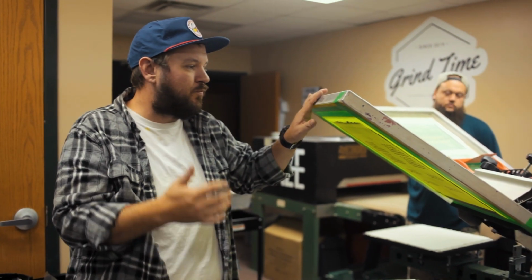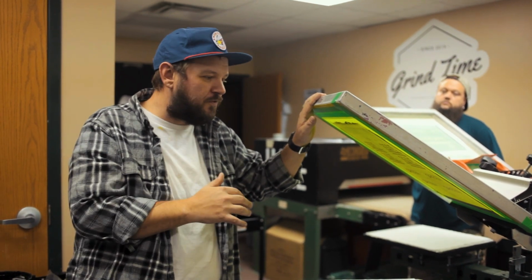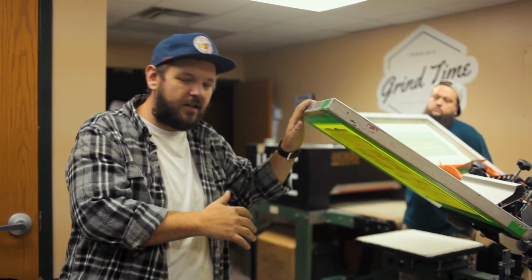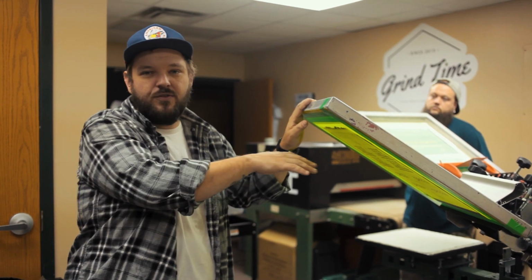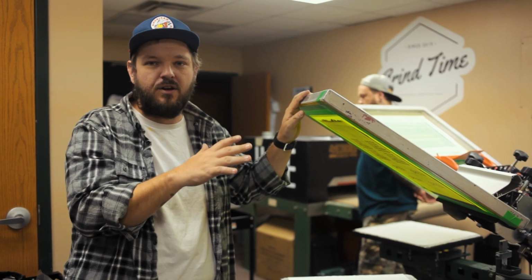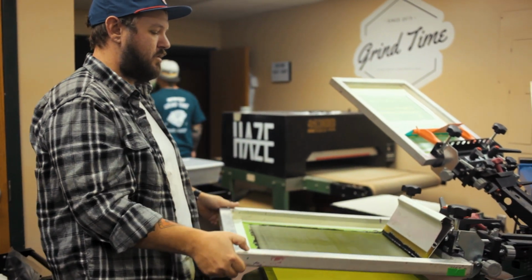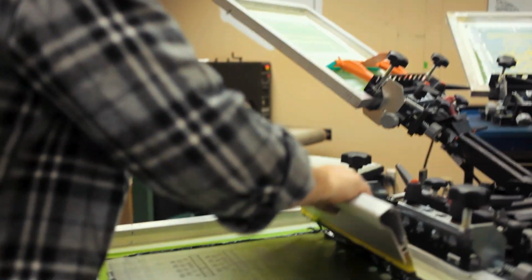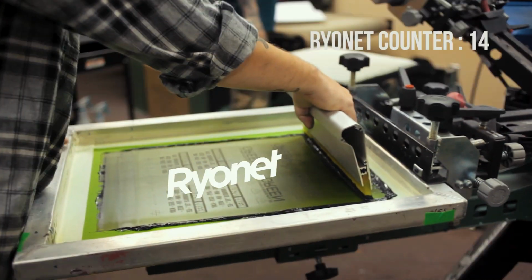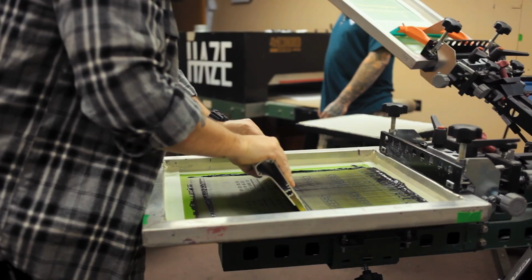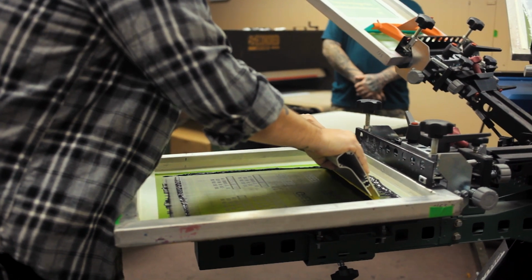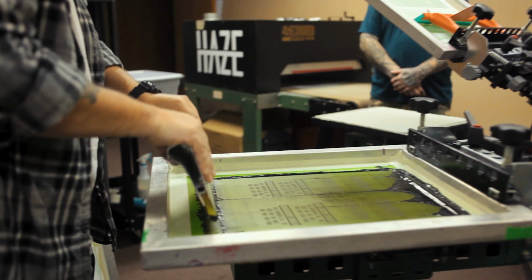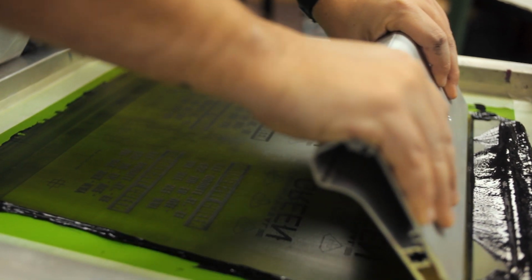But we were able to lower it down. I think we've got the problems fixed, so let's go ahead and try to print another one of these transfers and see if we can get every single image on here to turn out the way we want it to. So here we go. I'm going to take this fine Ryonet squeegee yet again. Good angle, decent amount of pressure. Go all the way through. Got it one more time.